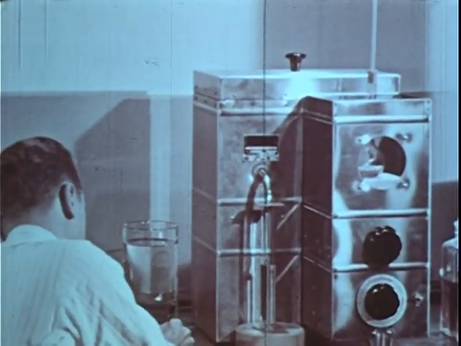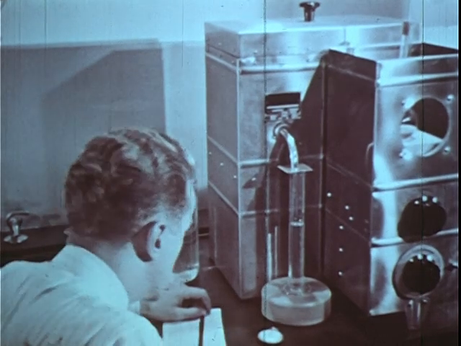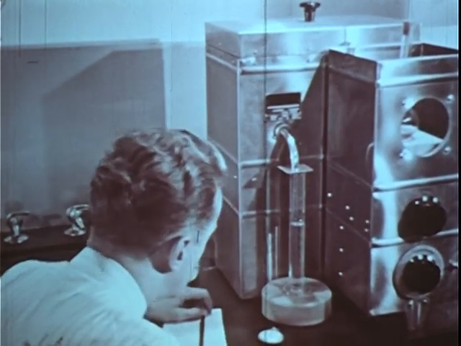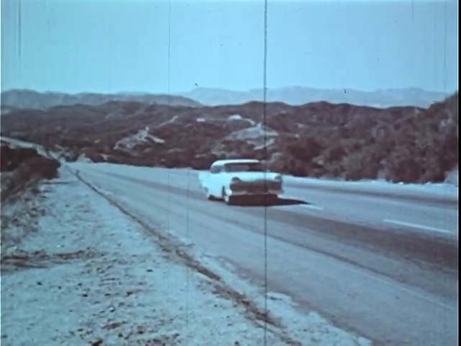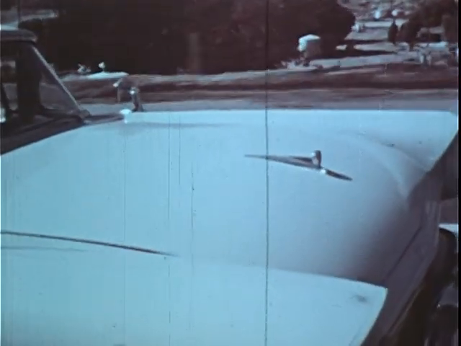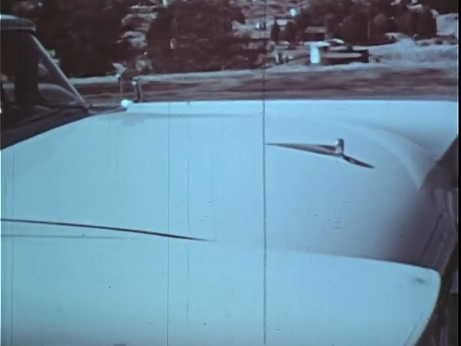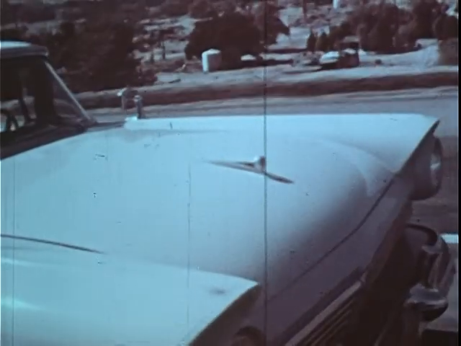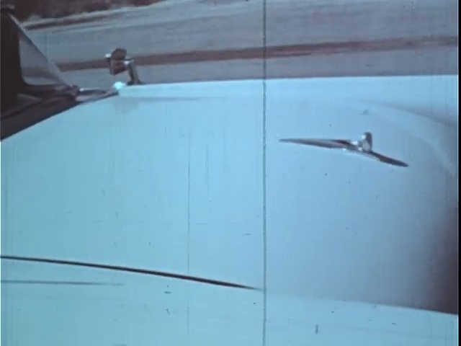This is the test which determines how the various components of the gasoline have been blended. But volatility is only one major requirement. What about this? Listen. Fuel knock that needs to be prevented. Let's go back to the laboratory and get this part of the story.